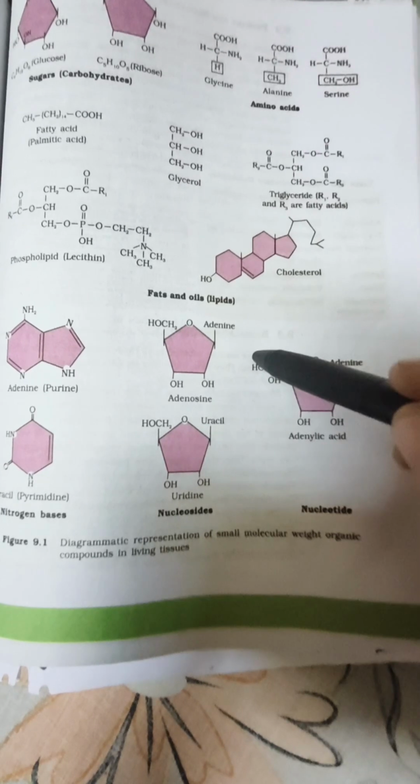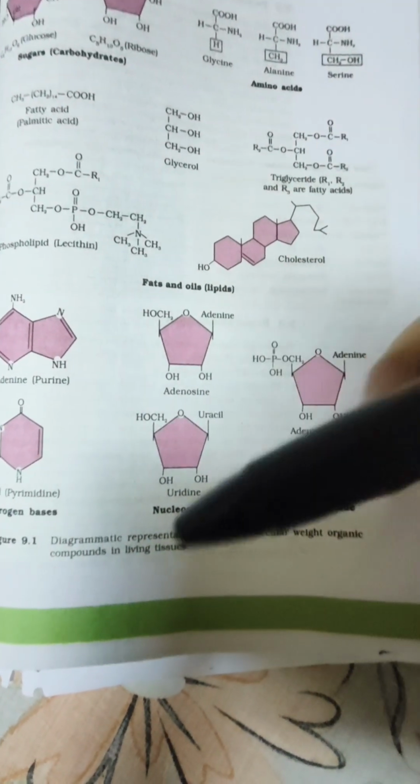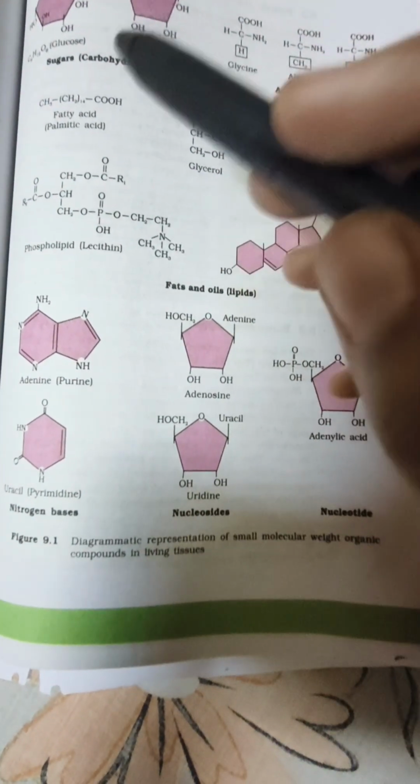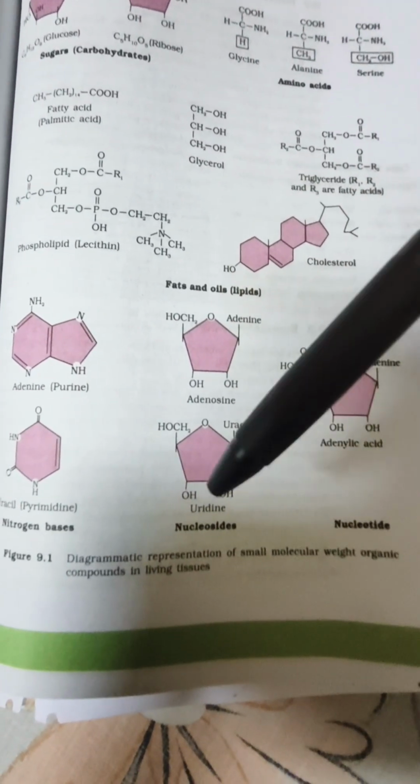Adenylic acid. You have your adenine, which is the nitrogenous base, your ribose sugar, OH is there, that's why, and your phosphate group. This is adenylic acid, which is a nucleotide. Ribose sugar plus adenine is adenosine. Uracil plus ribose sugar is uridine. Your pyrimidines become -idines in nucleosides, and your purines become -osines. So adenosine, guanosine, thymidine, uridine, cytidine.